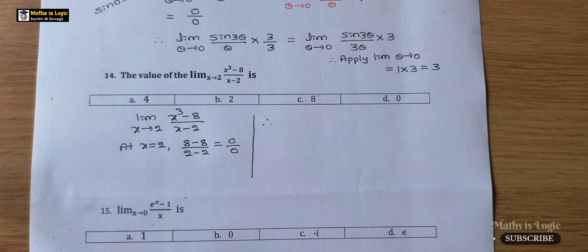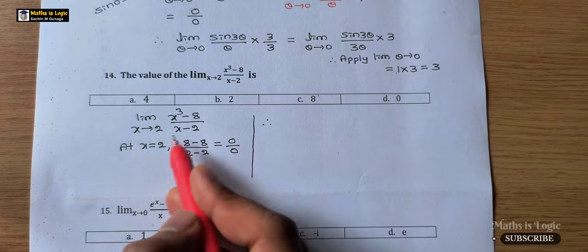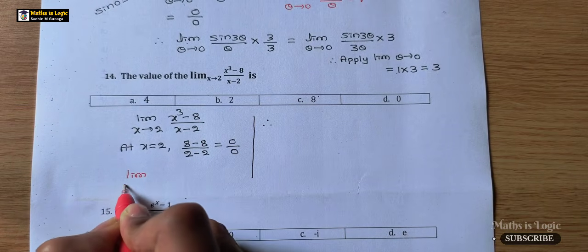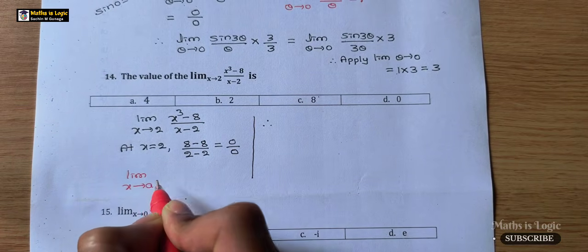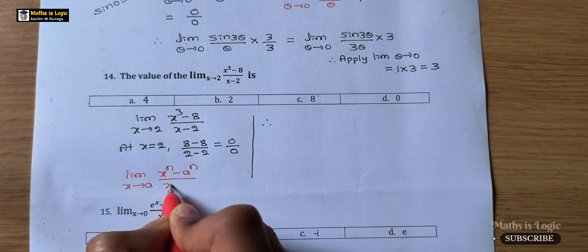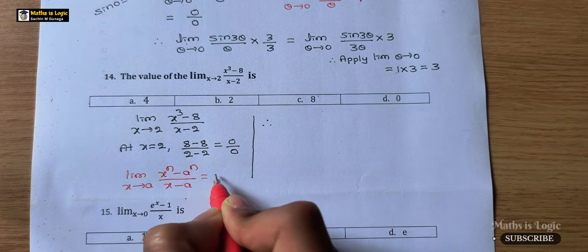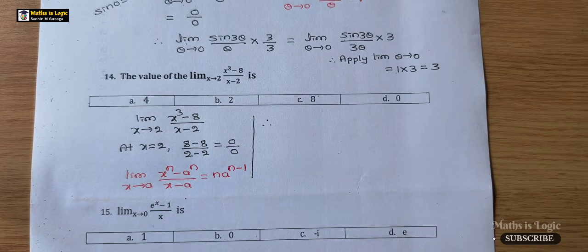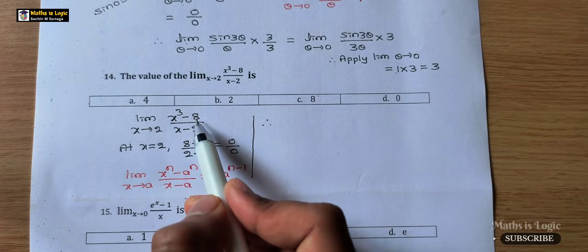Therefore, to get the nearer value for this particular example, we are going to apply the formula: limit x approaches a, x to the power n minus a to the power n divided by x minus a, is n times a raised to n minus 1. To bring it to standard form, rewrite this 8.